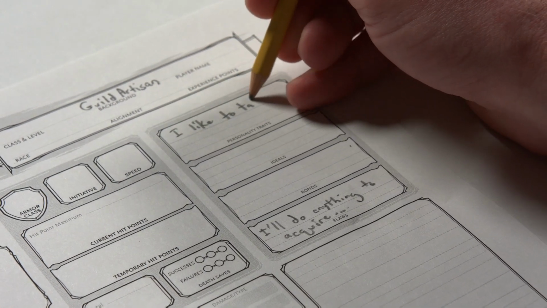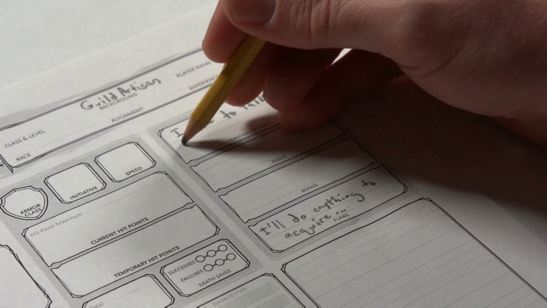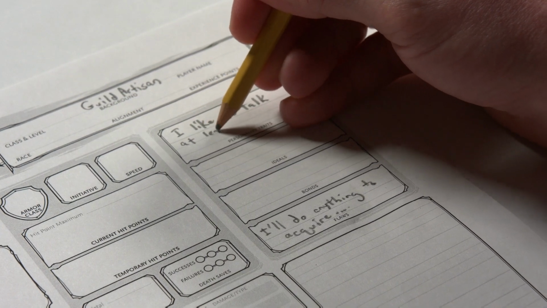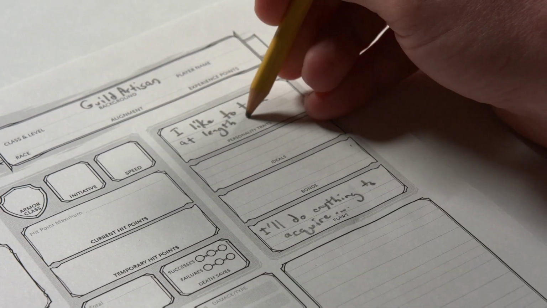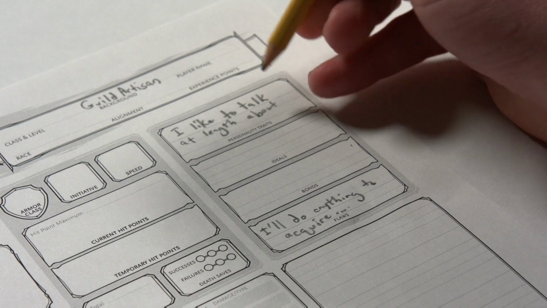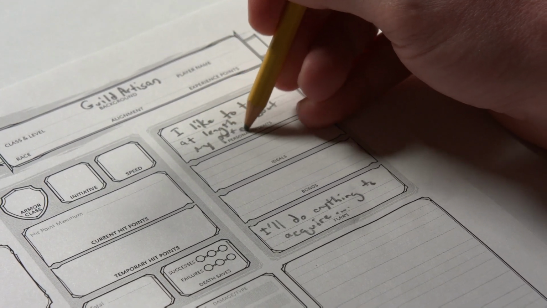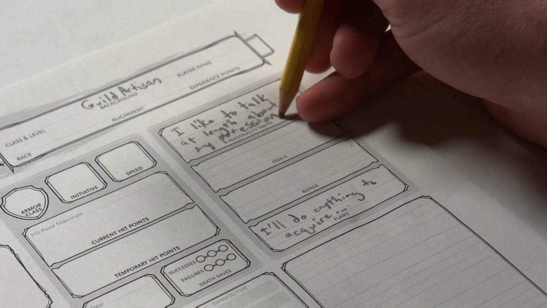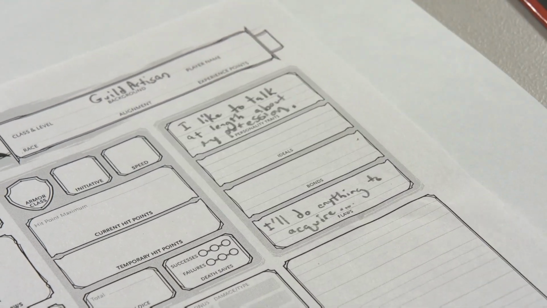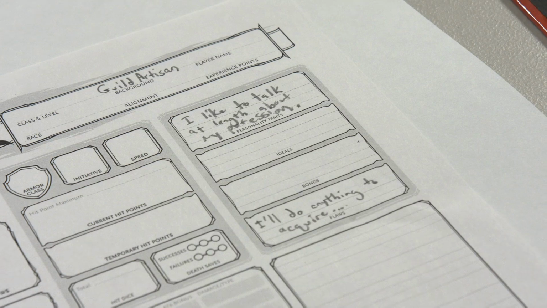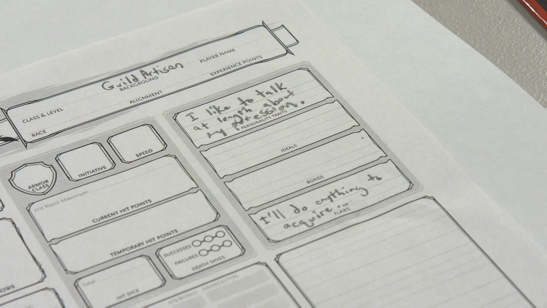We're making a character. At length about my profession. I should have just used a notepad. Yeah, so you could probably sort of read my writing. Maybe. There we go. I like to talk at length about my profession.